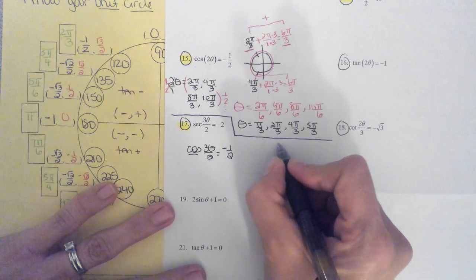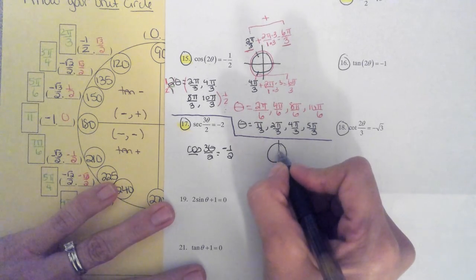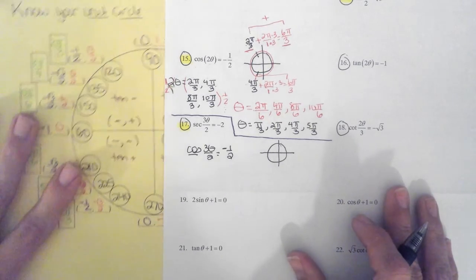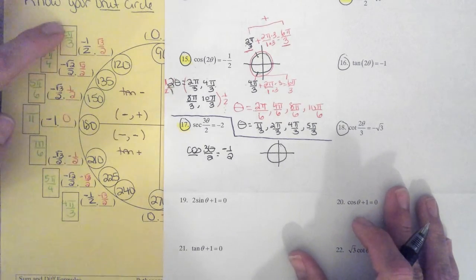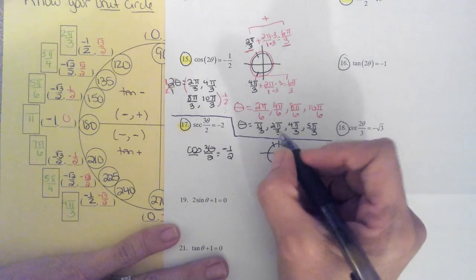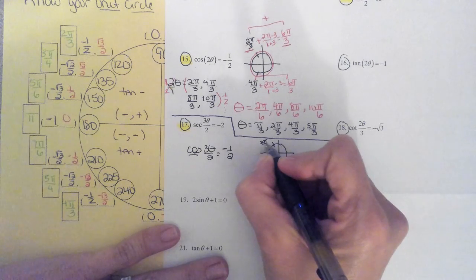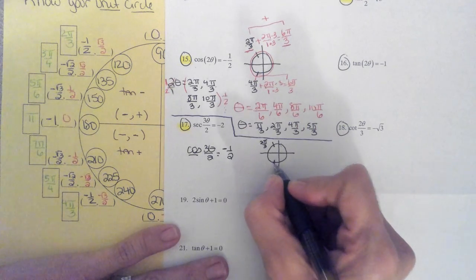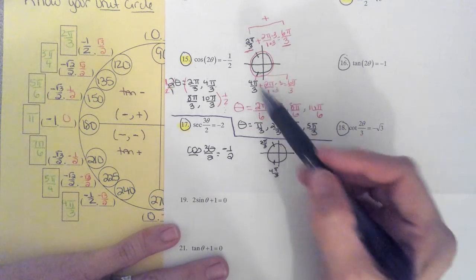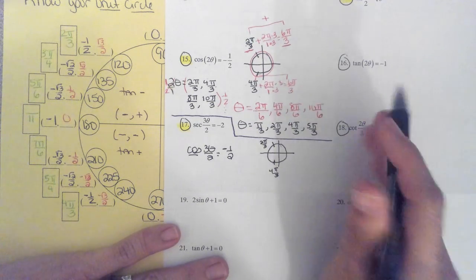So I want to think about my circle. I'm going to draw my circle again like I did earlier. And I want to know where on the circle cosine equals -1/2. Well, cosine is negative in quadrant 2 and 3. And it's -1/2 up at the top at 2 pi over 3, and down at the bottom at 4 pi over 3. We just talked about that in the last problem, so this should seem pretty familiar.